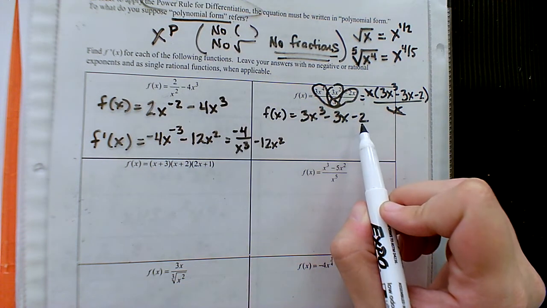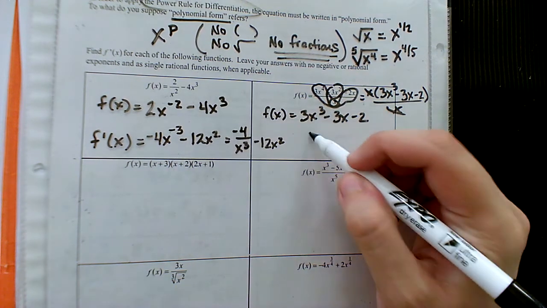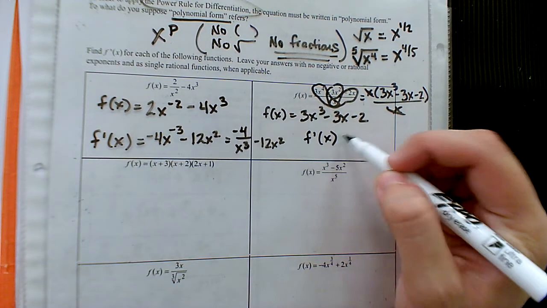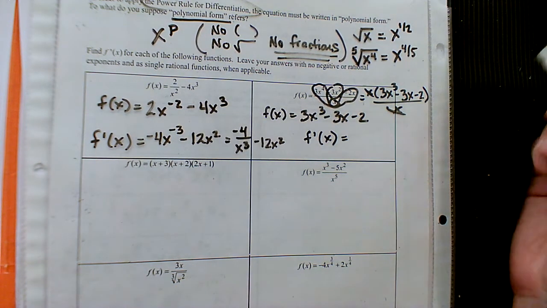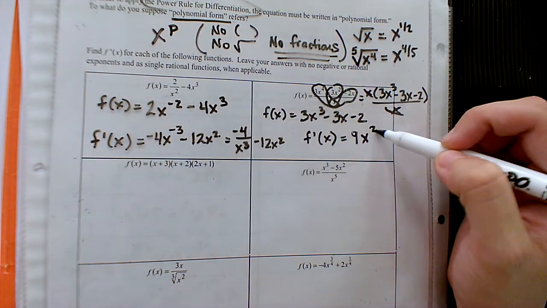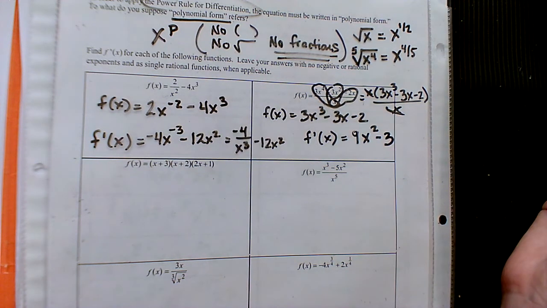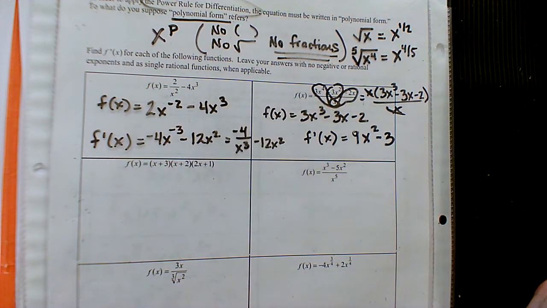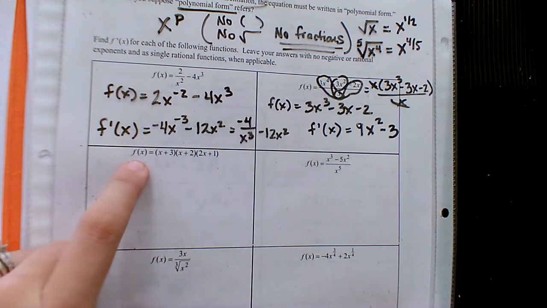So if this is how the original equation can be rewritten, let's go ahead and apply the derivative now that everything's in polynomial form. So I'm thinking we're getting pretty quick with this. It would be 9x squared minus 3. Yeah? Because the derivative of negative 2 is 0. It's a constant. All right. What about the next one?